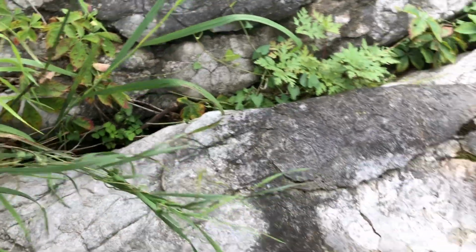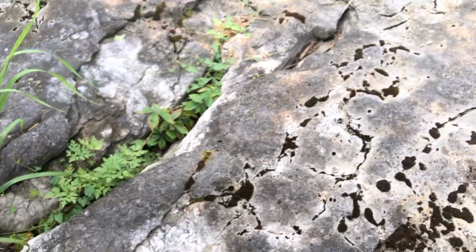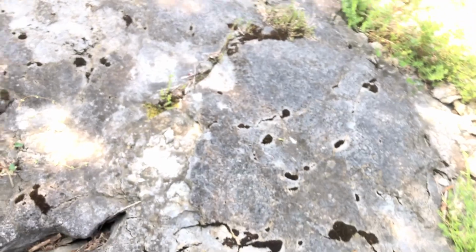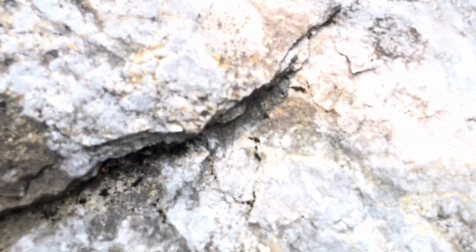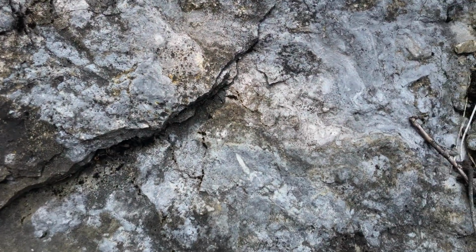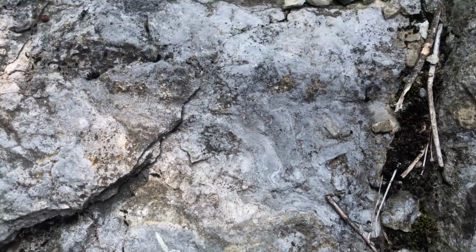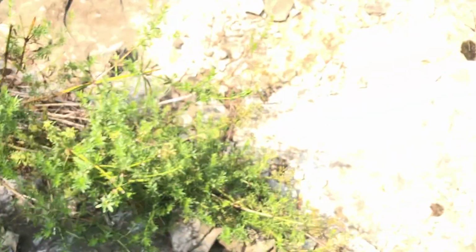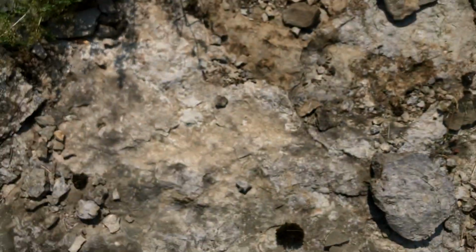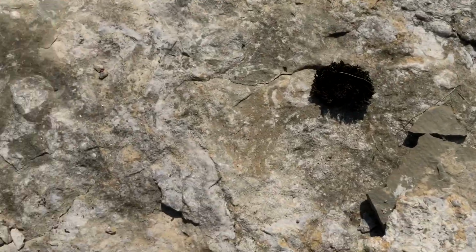Some good stuff. Real good stuff. Here's an interesting area. And into the sunlight. See the wavy pattern there.